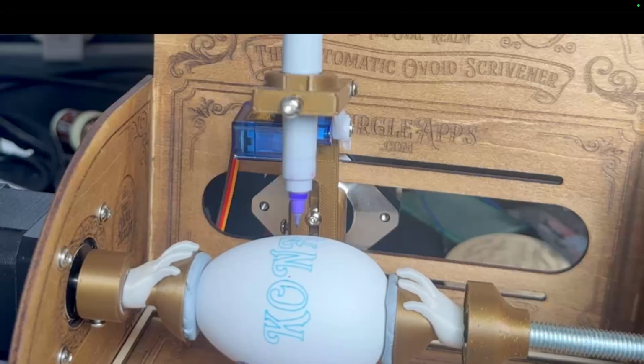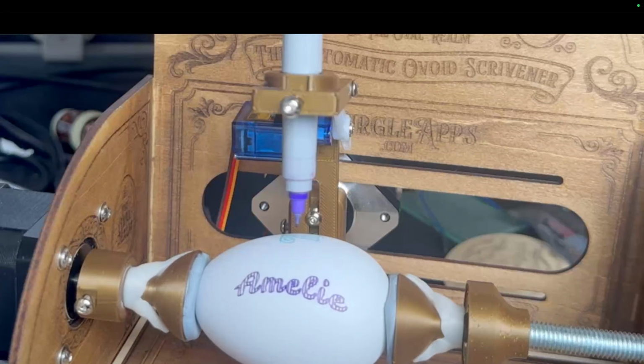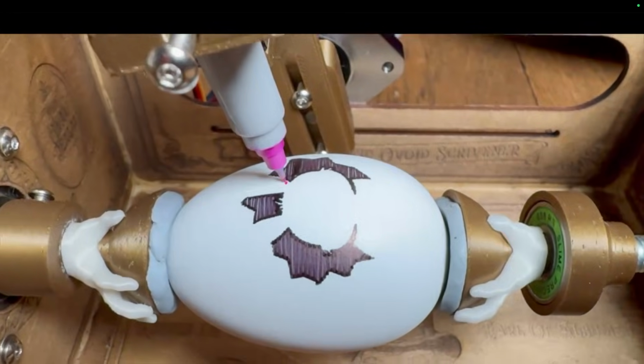So now we've shown you the UI, let's just have a little look at a few of the eggs that we've made it draw. Roll the cinematics.